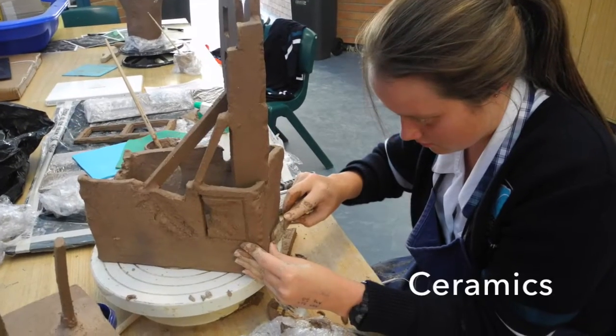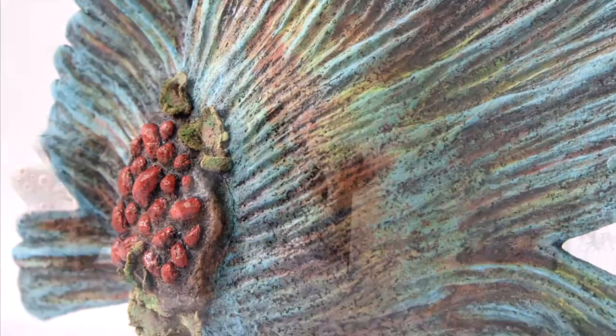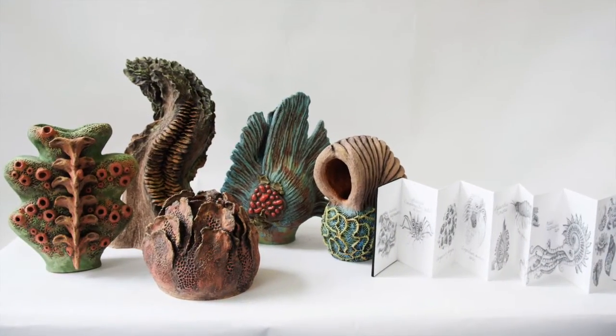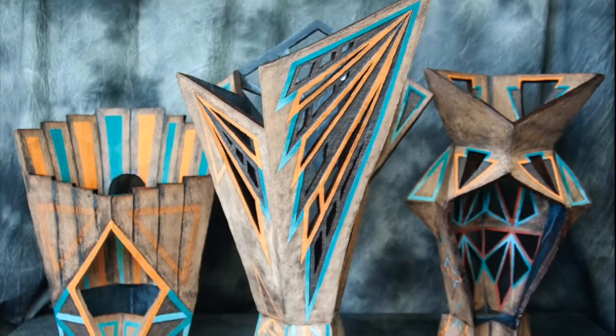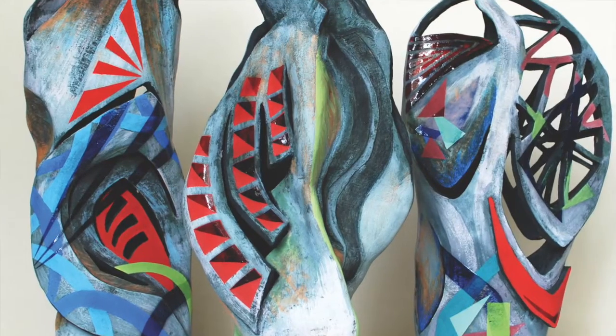For our art making, we develop a series of works for our own individual body of work to submit for the HSC examination. After evaluating our work with our teachers, we research a subject we are interested in for our work. We then select the art making media that we feel is our strength and will best represent our ideas.